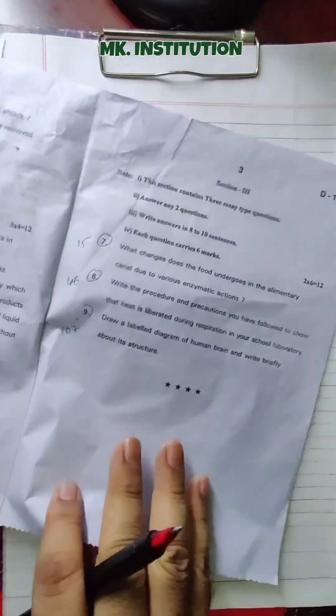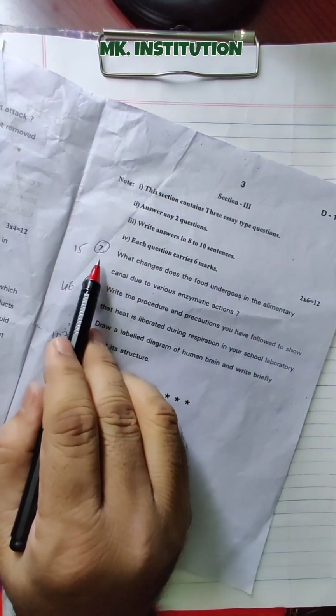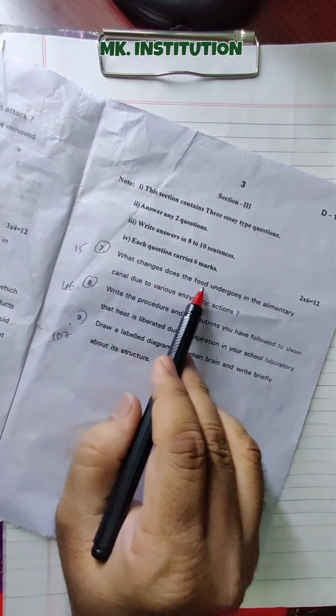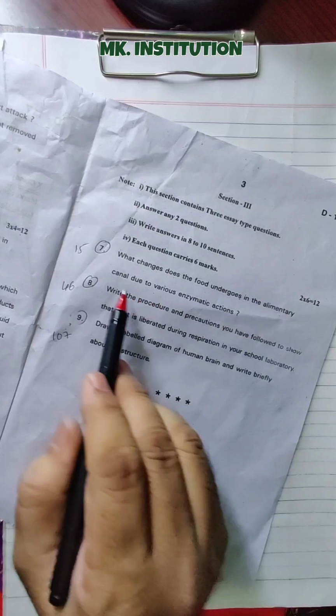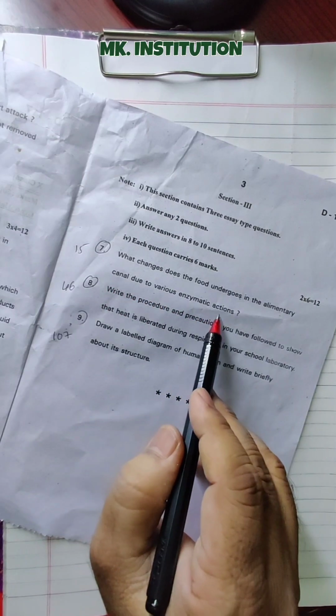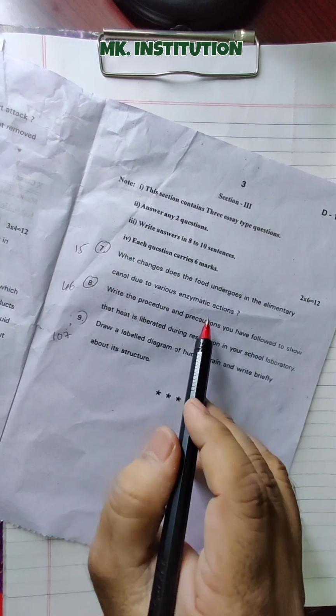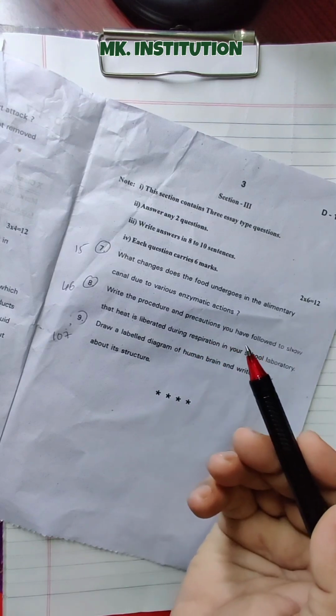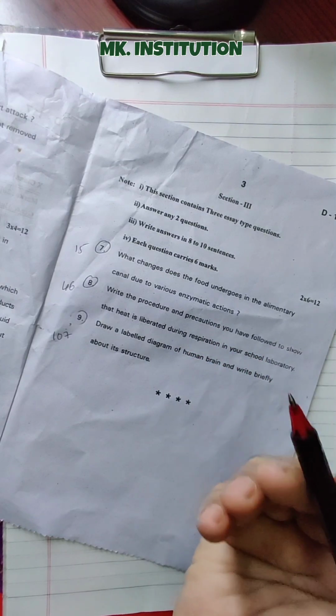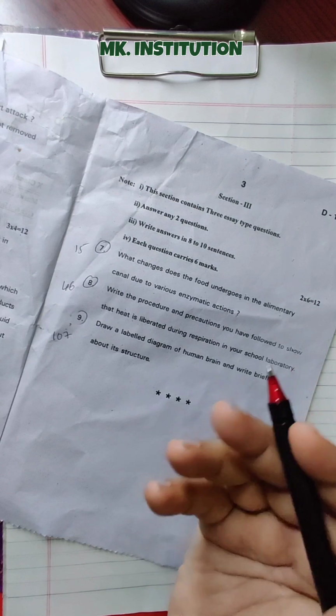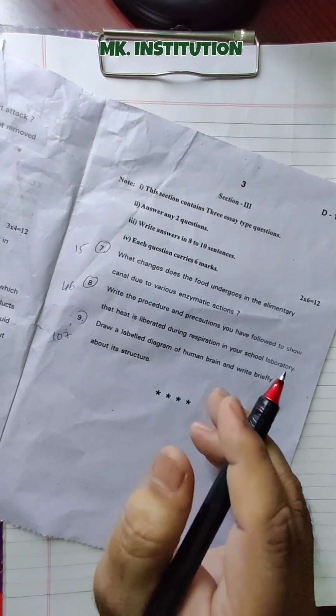Like that, some essay type questions are there, each carries 6 marks. First question: what changes does the food undergo in the alimentary canal during the various enzymatic actions? Okay, a number of enzymes are produced while the digestion process starts. Actually, once you eat the food, it takes nearly 3 to 4 hours to digest, but that is only because of the enzymes.